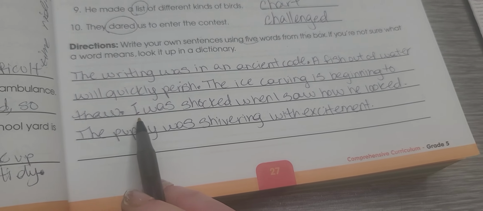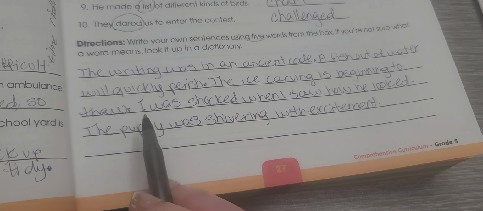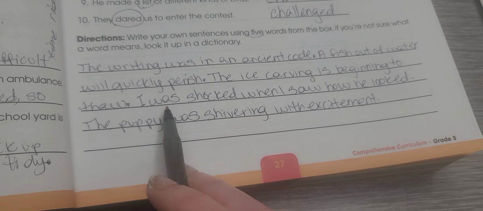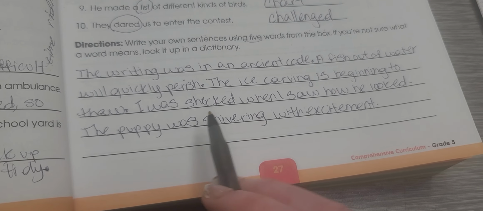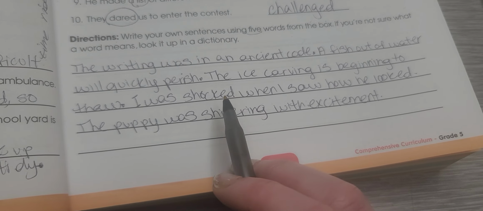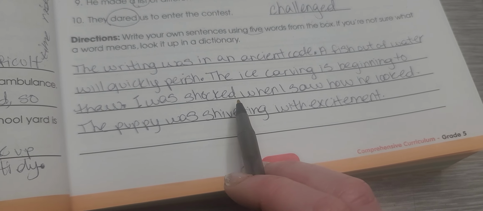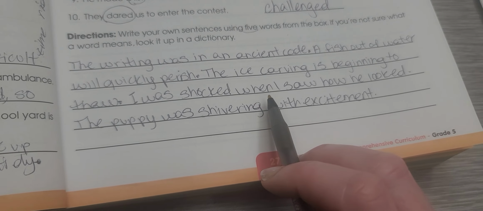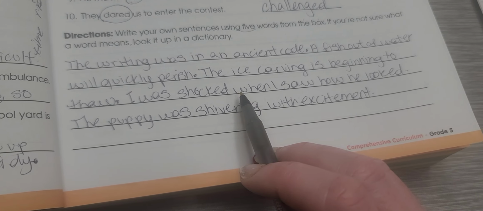I, because it's the beginning of a sentence and it's all by itself. And when it's all by itself, it's always capitalized. I, capital I, was, W-A-S, was. Shocked, S-H-O-C-K-E-D, shocked. When, W-H-E-N, when.